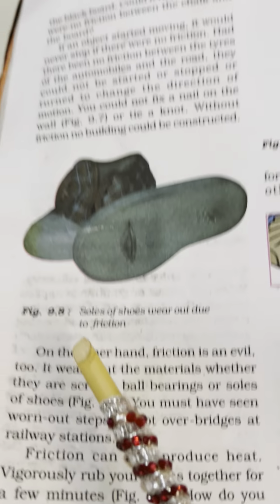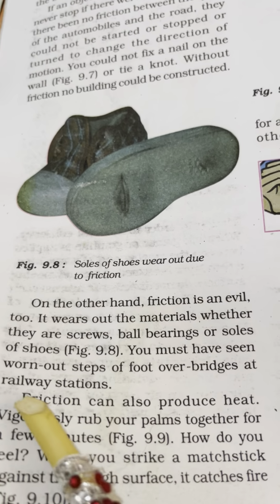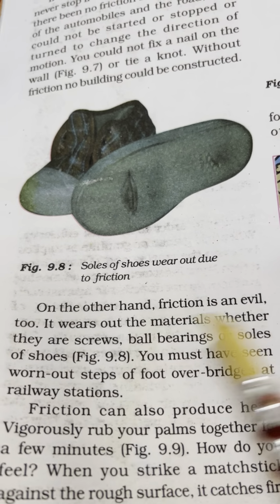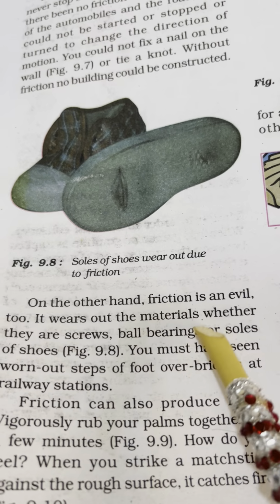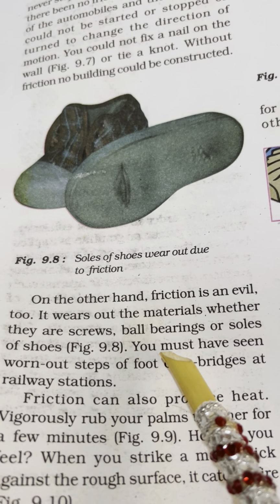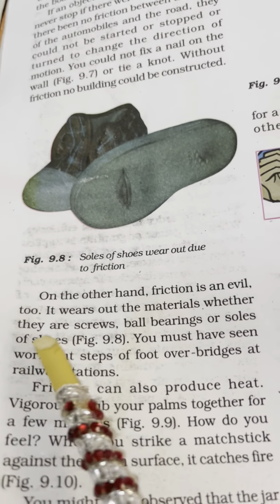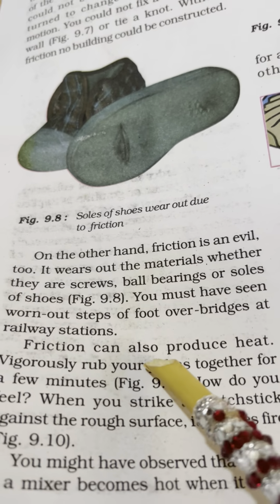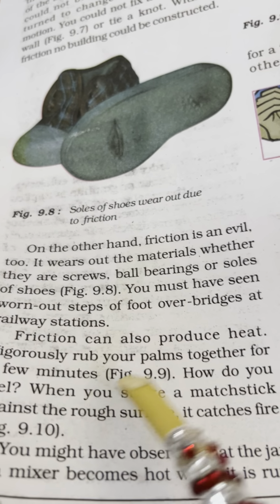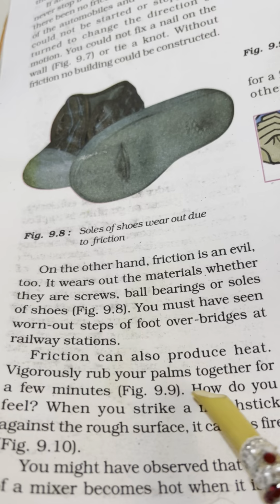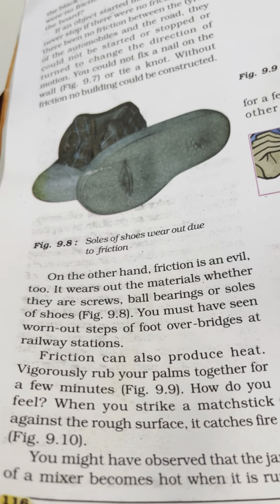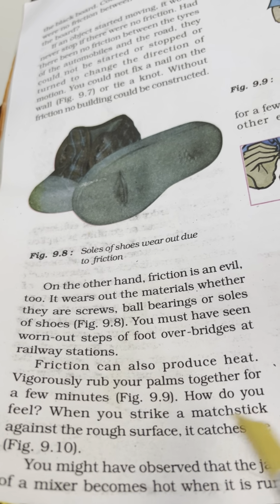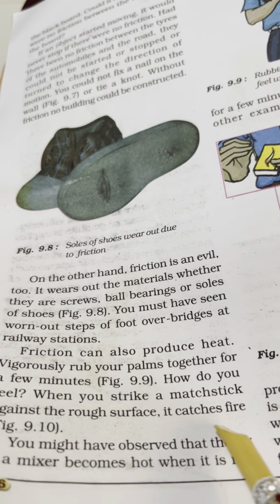Figure 9.8 says, on the other hand, friction is an evil too. It wears out the materials, whether they are screws, ball bearings, or soles of shoes. Friction can also produce heat. Vigorously rub your palms together for a few minutes. How do you feel? When you strike a matchstick against the rough surface, it catches fire.